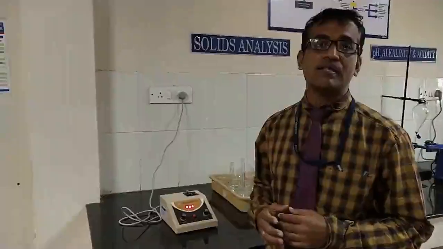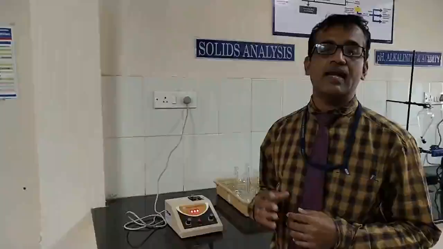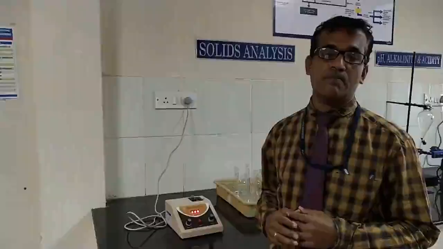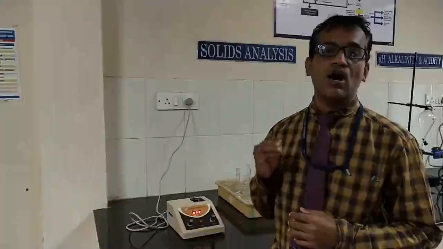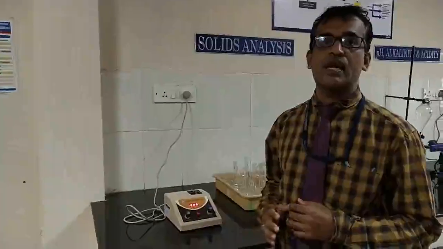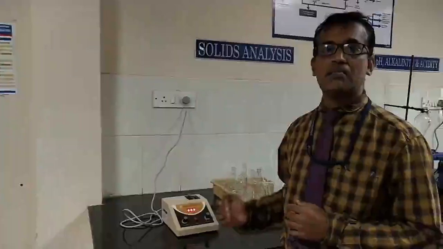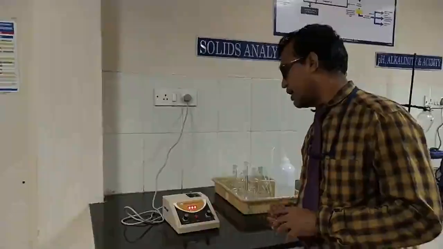That wavelength can be measured and quantified, and then we can find out how much of a particular component is present in that wastewater. So analysis of any wastewater can be done by using the digital colorimeter.